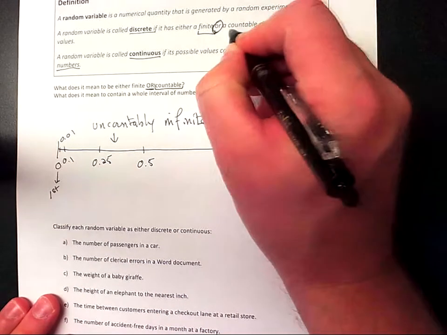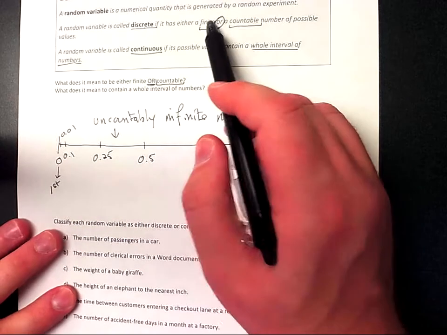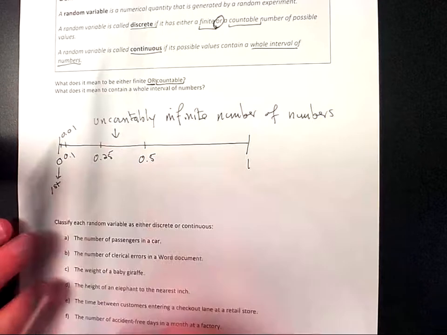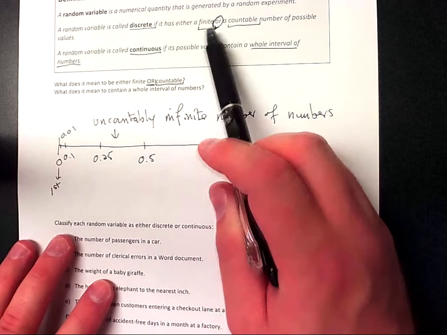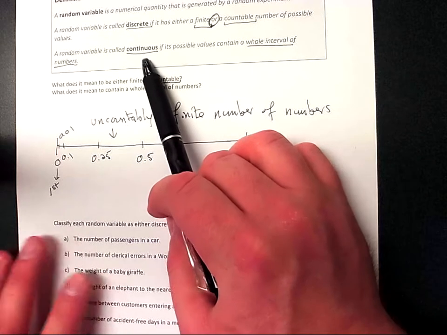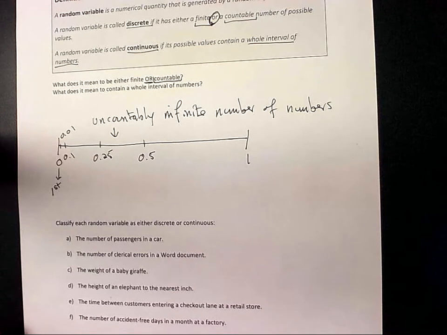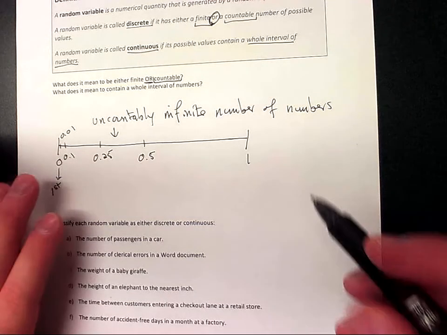Or it has to at least be countable. So it doesn't have to stop, but you have to at least say, this is the first number, this is the second number, this is the third number, and so on. If one of these 2 conditions apply, we have a discrete random variable. If it's not finite and not countable, then we're going to say that it's a continuous random variable because we're going to have an uncountably infinite number of numbers. All right. So what does this really mean? If all of this didn't make a whole lot of sense, the portion that's going to be important to you is this.